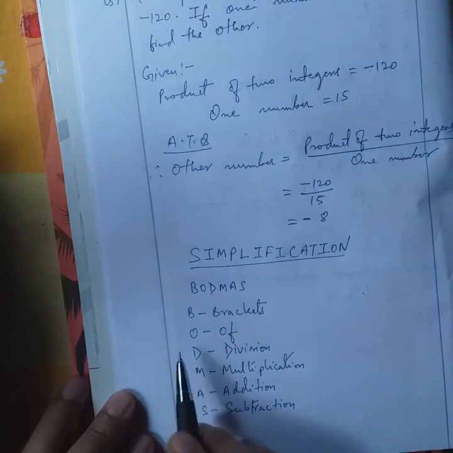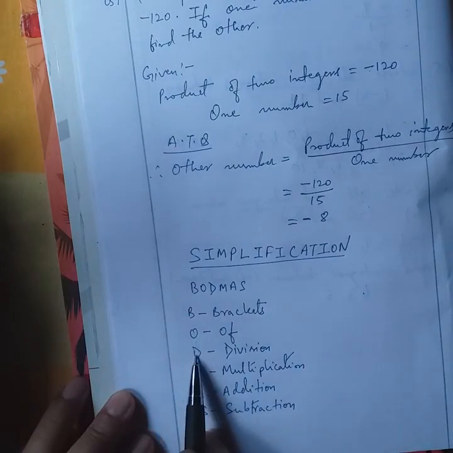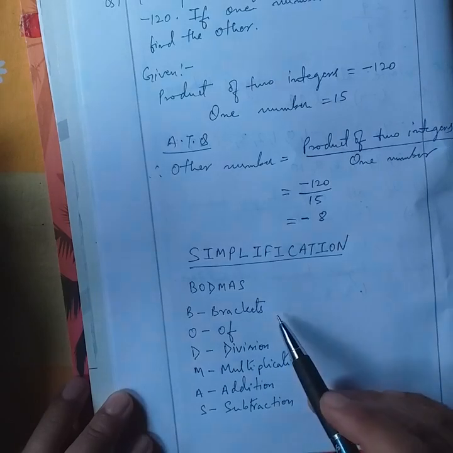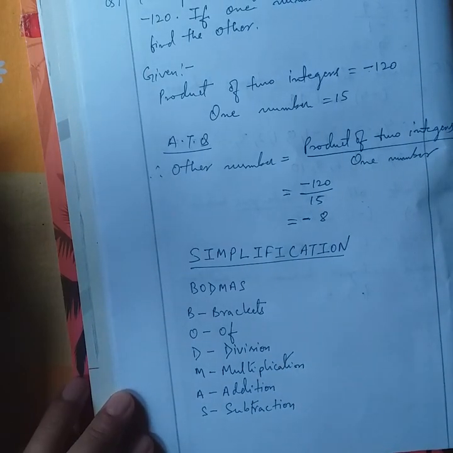The letters B, O, D, M, A, S stand for all these operations.